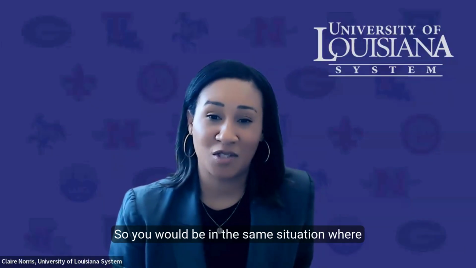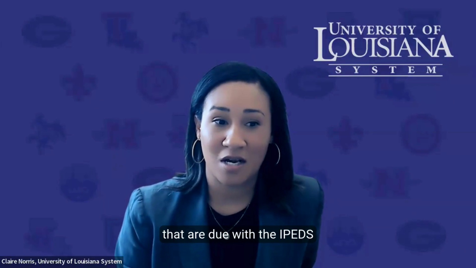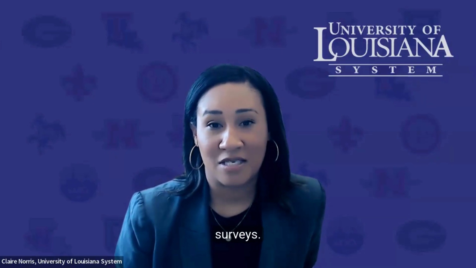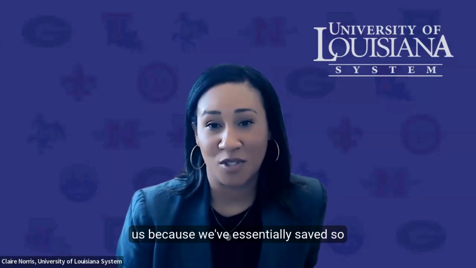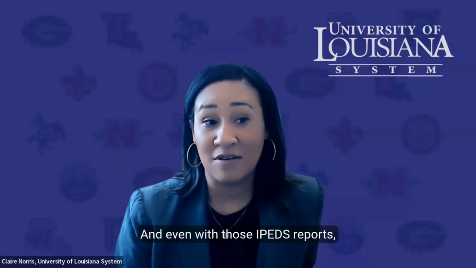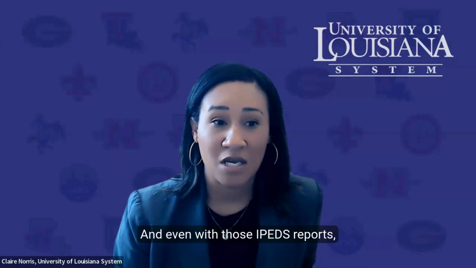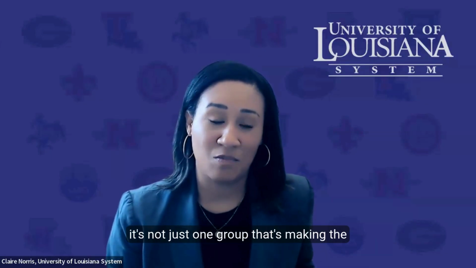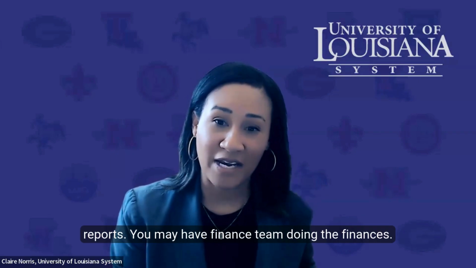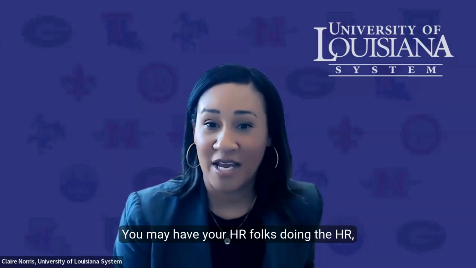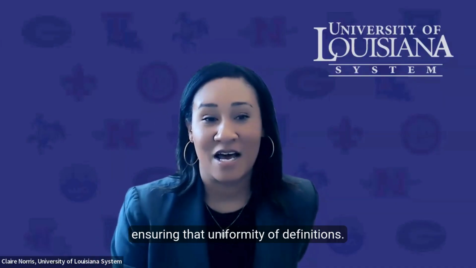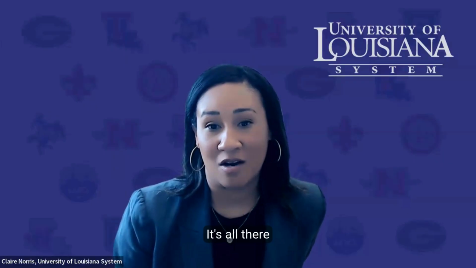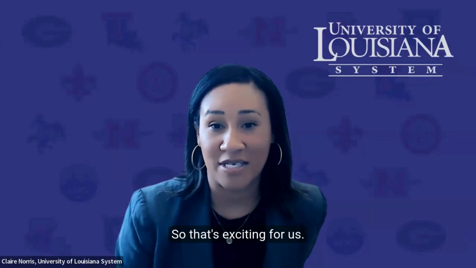You likely all report to IPEDS. So you would be in the same situation where you have compliance reports that are due with the IPEDS surveys. And so this is an exciting deal for us, because we've essentially saved so much time for our teams. And even with those IPEDS reports, it's not just one group that's making the reports. You may have a finance team doing the finances. You may have your HR folks doing the HR, ensuring that data accuracy, ensuring that uniformity of definitions. It's all there within this DataX tool. So that's exciting for us.